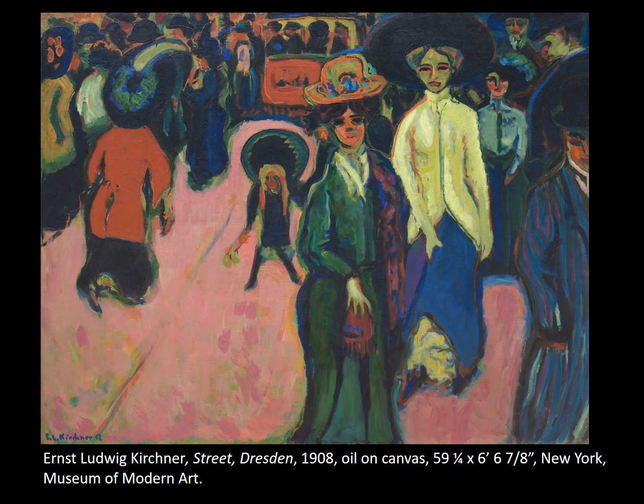Now, this picture, which is called Street, Dresden, is set in the fashionable area of Dresden called Königstrasse. And it was really Kirchner's first large-scale, ambitious figure painting. You can see Kirchner's relationship to the artists of the recent past. For example, the Impressionists were interested in scenes of city life and street life, mostly because it offered them this vibrant, joyous visual experience.